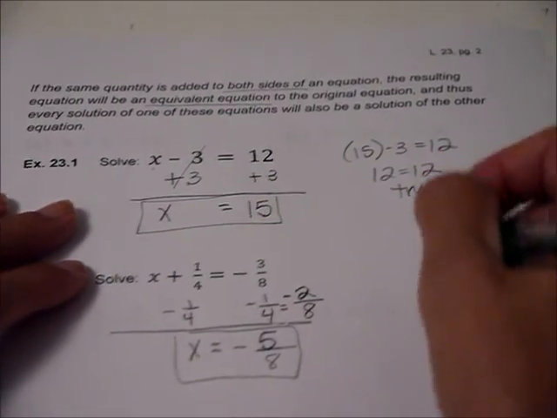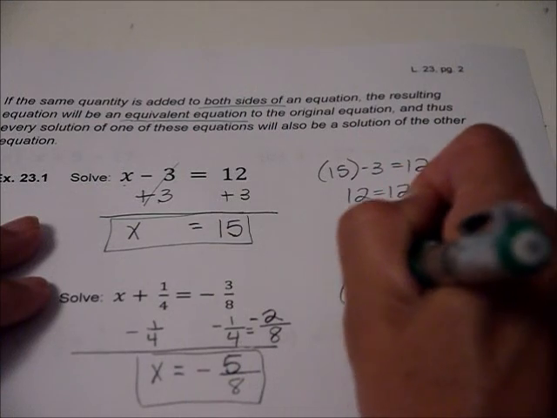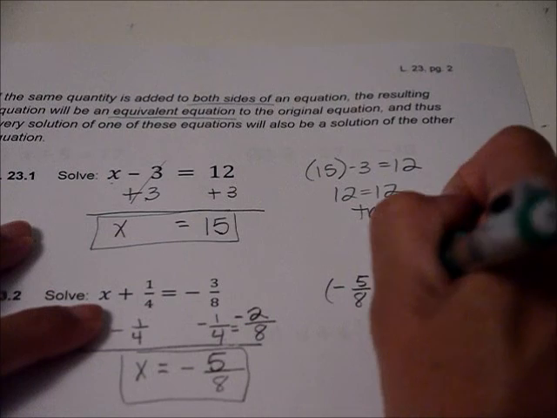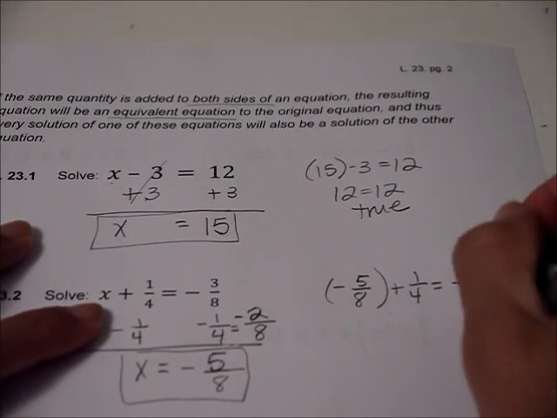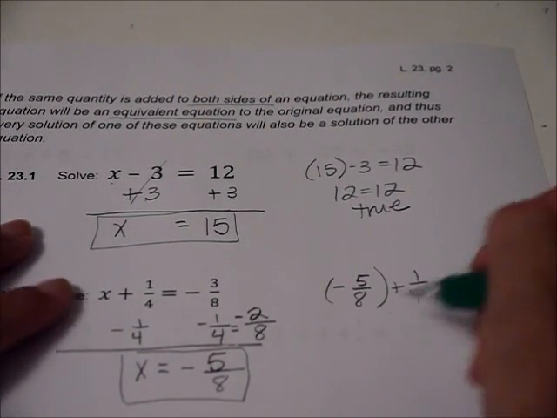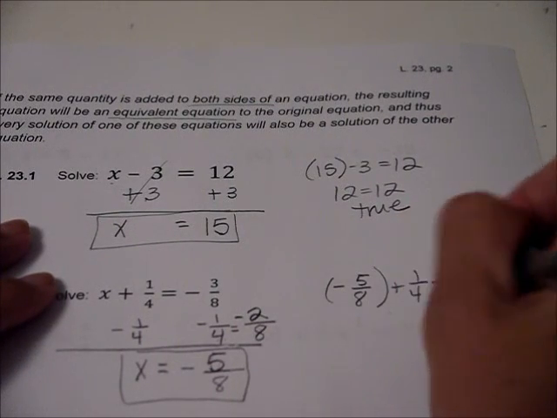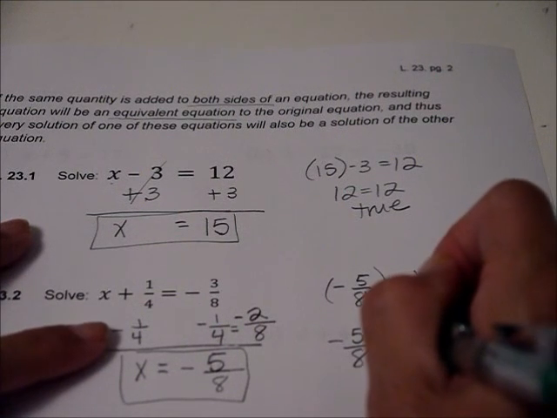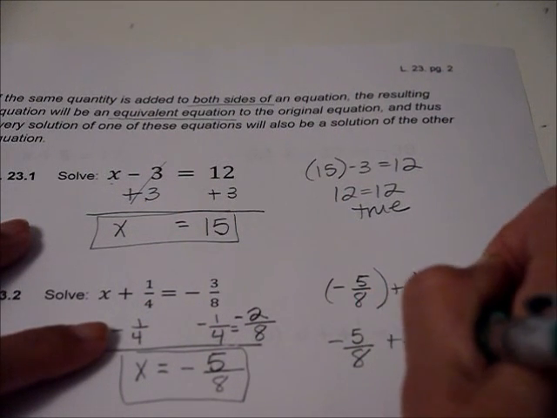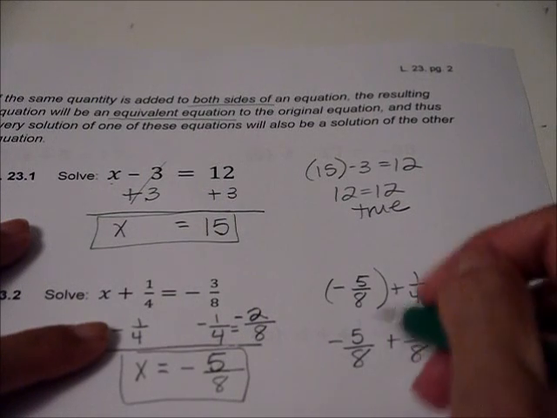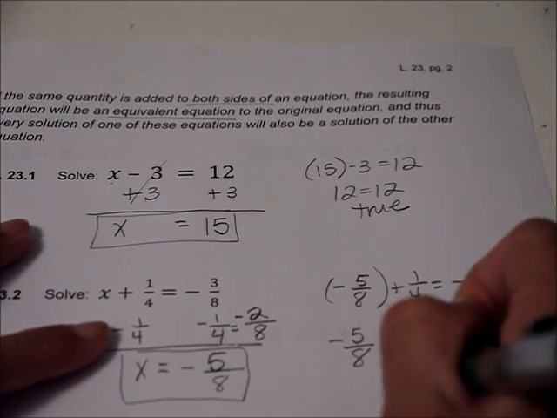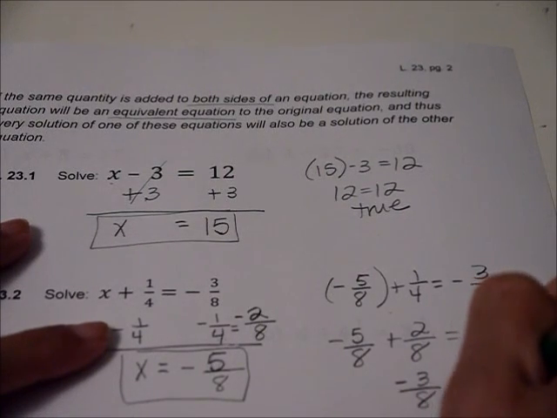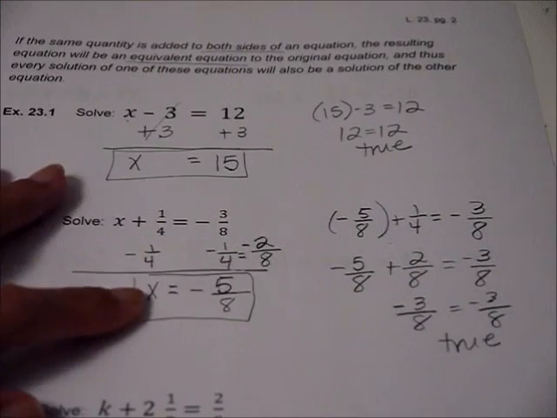Could we check that? Absolutely. I would plug it back in to the equation and see if it works. Again, this needs to be eighths, so 1/4, so maybe we would write it this way. 1/4 is 2/8, and negative 5 plus 2 is negative 3. And that's true, so we got the right answer is what we just found out, right?